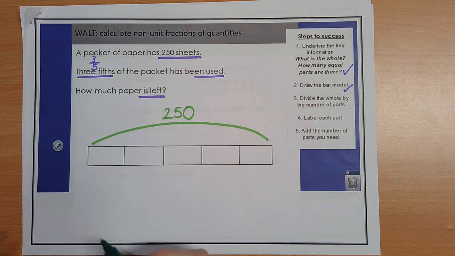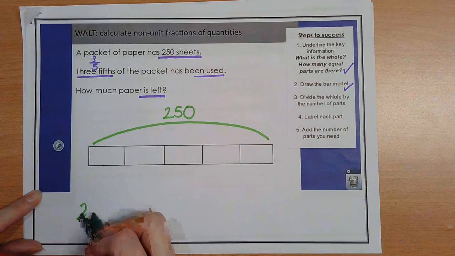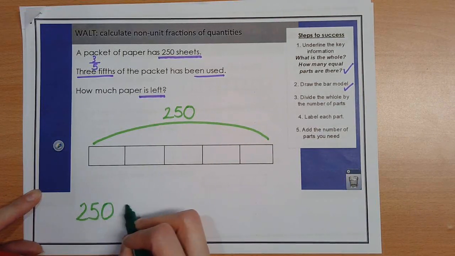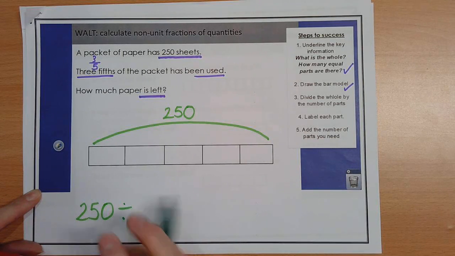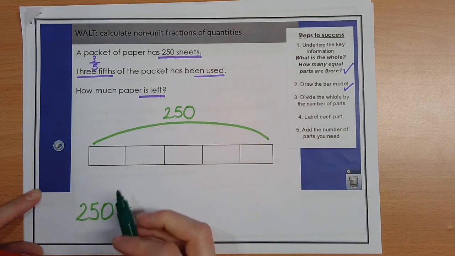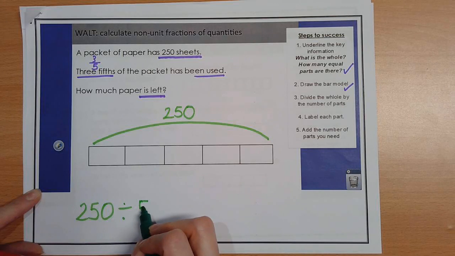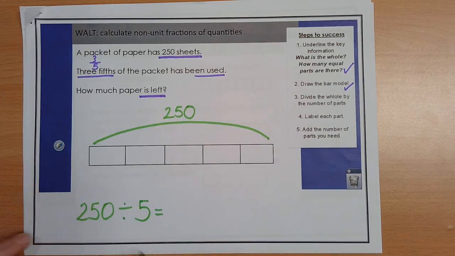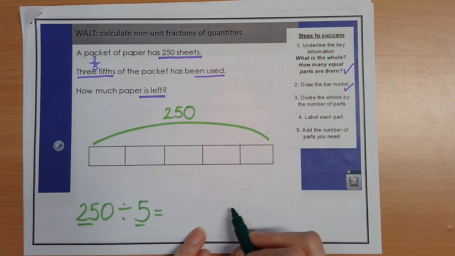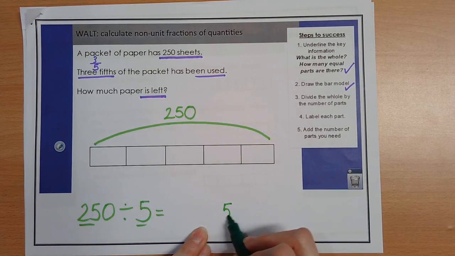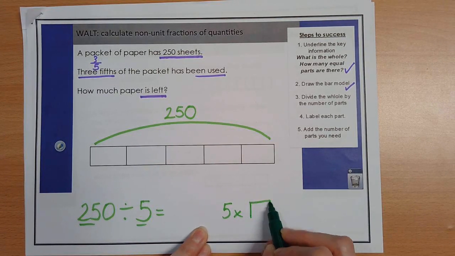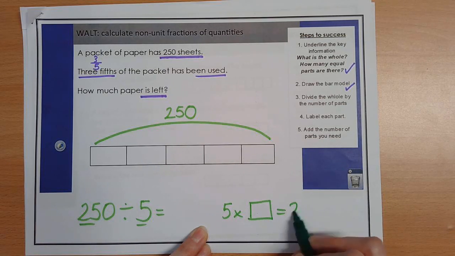Okay, hopefully you're saying I need to do 250 divided by 5, because there are 5 equal parts, I'm looking for fifths. Okay, so start to think, what is the relationship between these numbers? What is my answer going to be? I'm going to use my multiplication fact to help me. 5 times something is equal to 25.